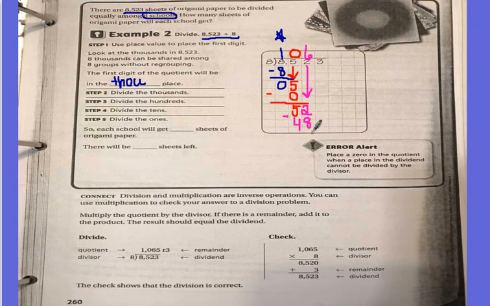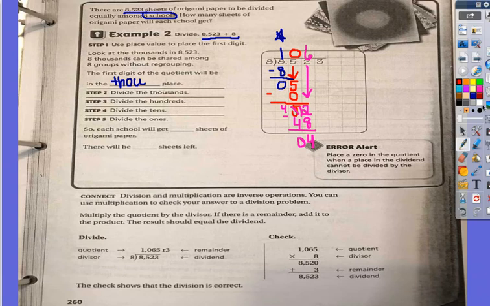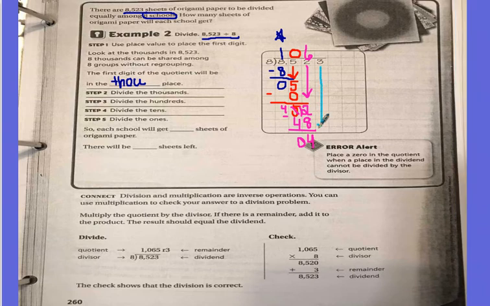Okay, and then subtract those two numbers. Okay, I have to borrow from my 5. Okay, 12 minus 8 is 4, and then 4 minus 4 is 0. Okay, we're not done yet because we still have to bring down our ones place. So I'm going to get a different color for that one. Now we're going to draw this line all the way down here and bring my 3 there.